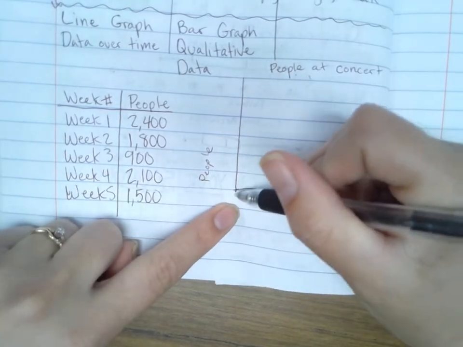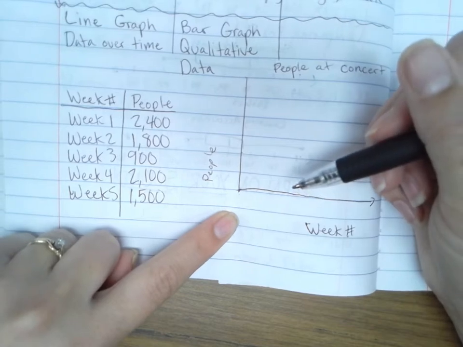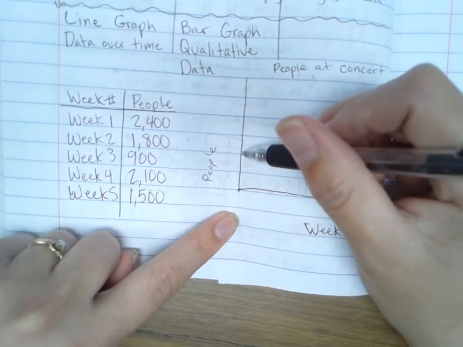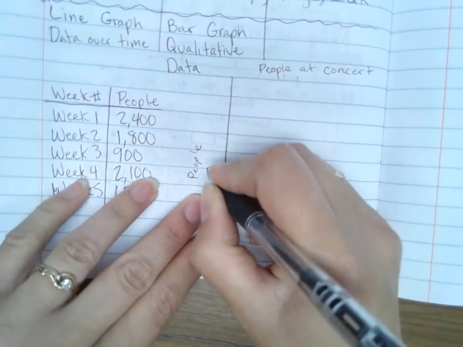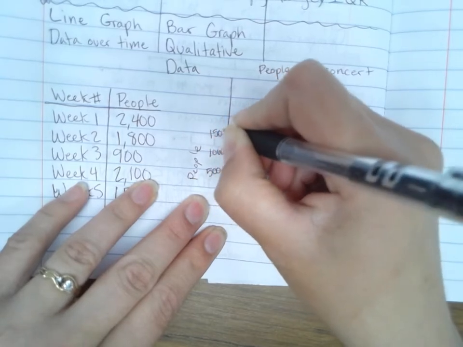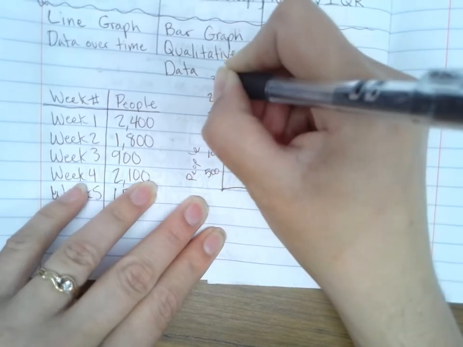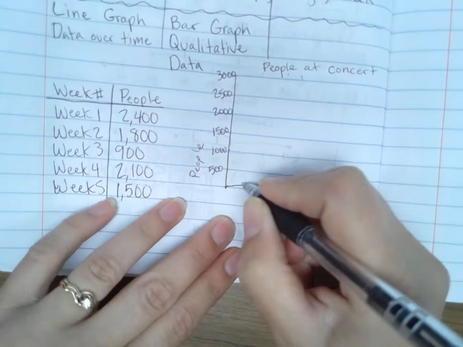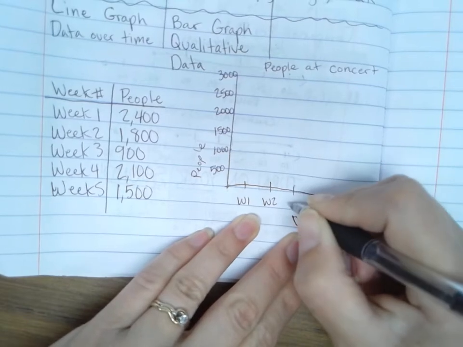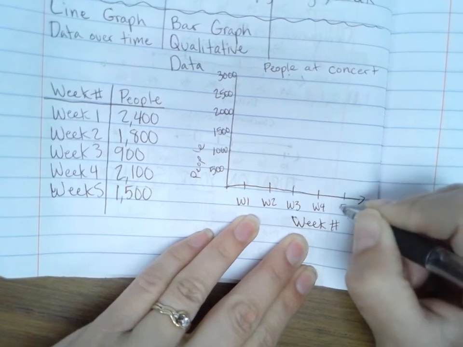So let's see how many lines we got here. 1, 2, 3, 4, 5, 6. If I count by 500s: 500, 1,000, 1,500, 2,000, 2,500, 3,000. Okay. Week 1, week 2, week 3, week 4, week 5.